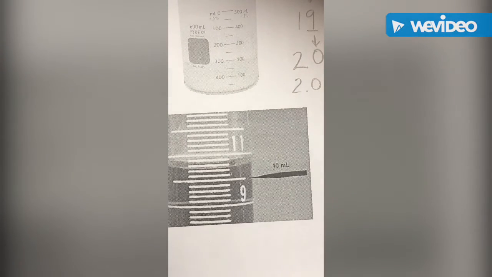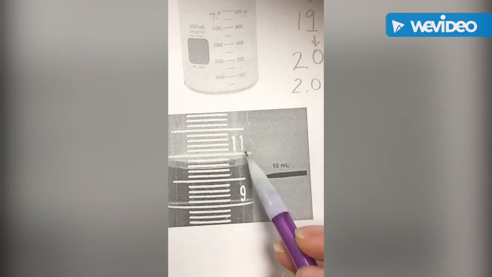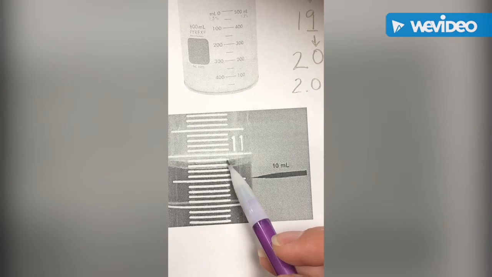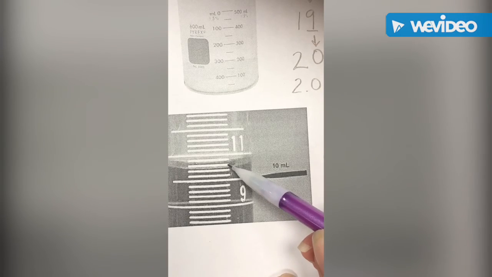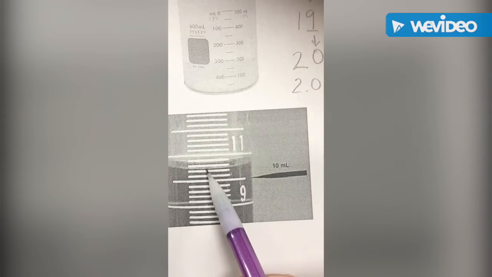All right, now I'd like you to go ahead and look at this picture. It's kind of hard to see the meniscus, but I will point to it right here. What I'd like you to do is now say what you think this measurement is. All right, now that you've said your measurement, here's 9, here's 10, here's 11. These little increments are considered helper lines. They are not significant, and they are going up by 0.2. So 10.2, 4, 6, 8. So my line is right here.